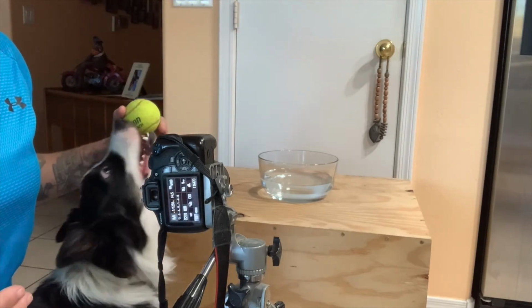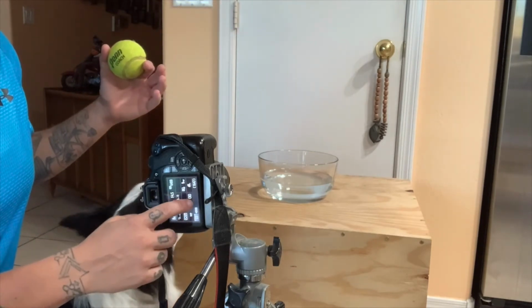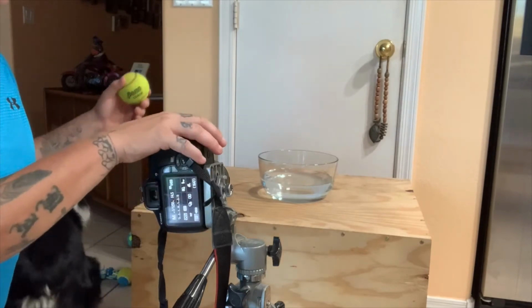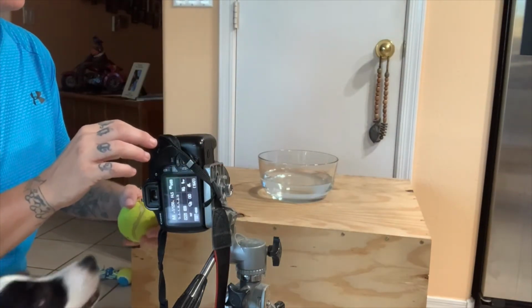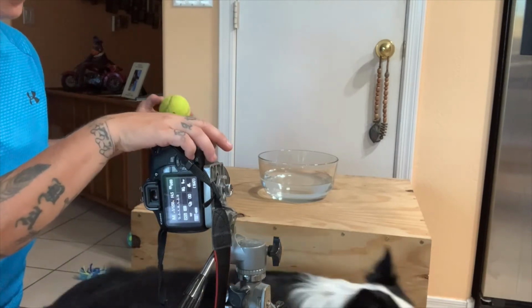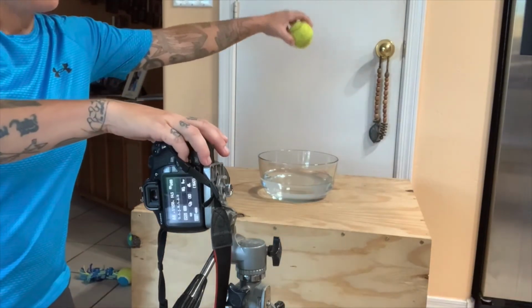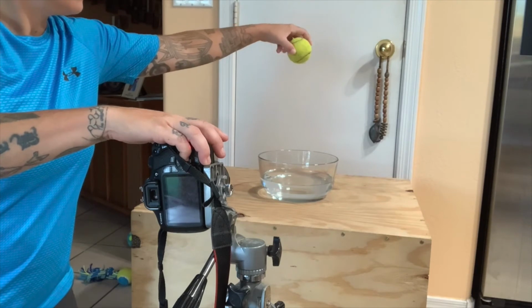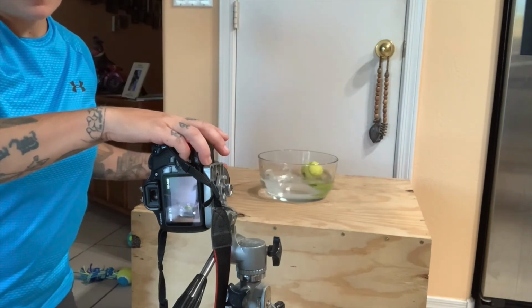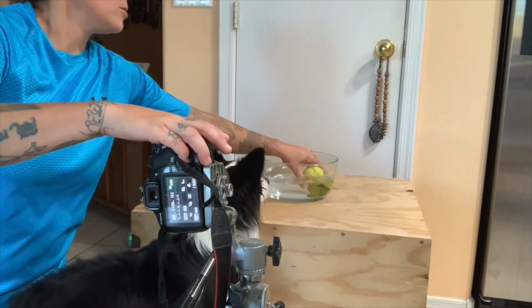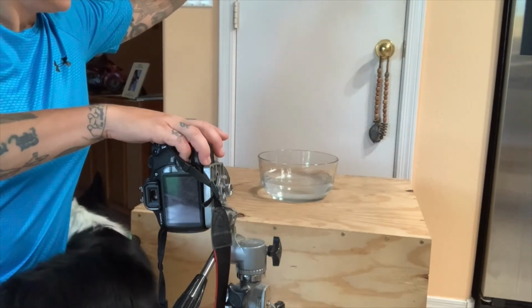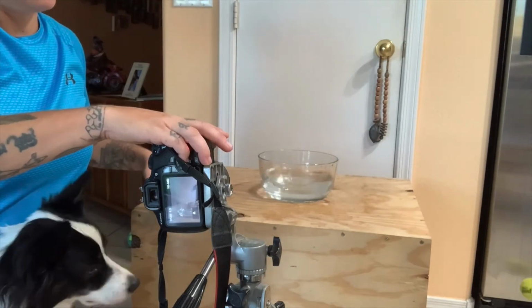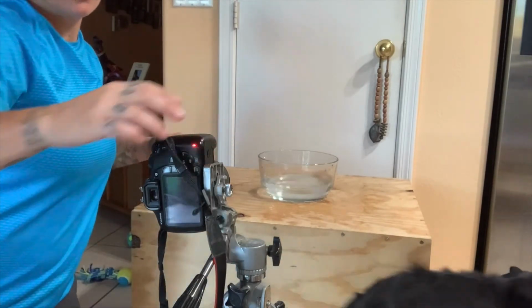Because I have it on the continuous one, I've already focused. I already have it on manual focus. I'm just going to hold it down while I drop it in here. That might not be too dramatic, so I'm going to throw it a little bit this time, and that way we get a bigger splash.